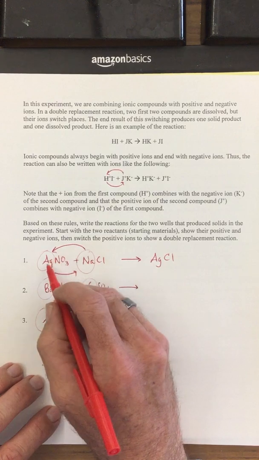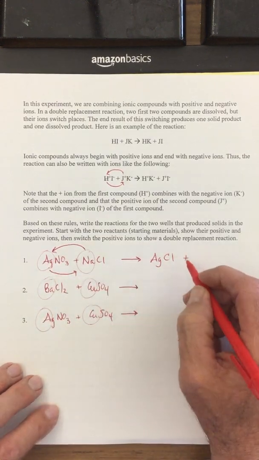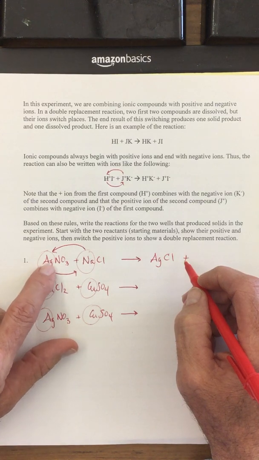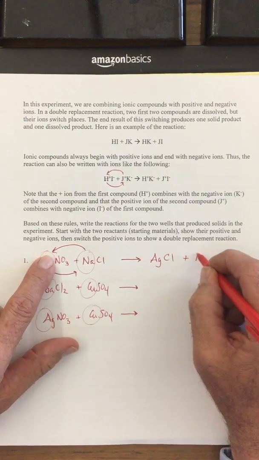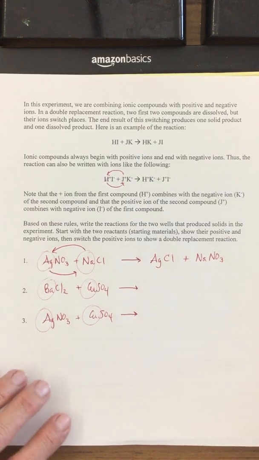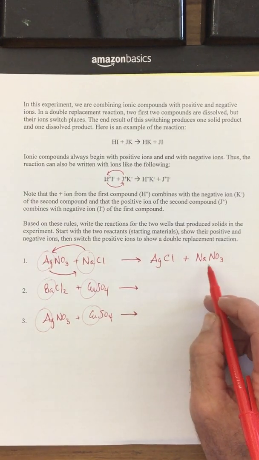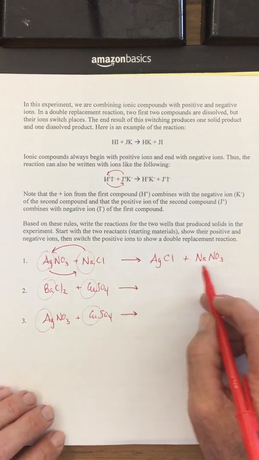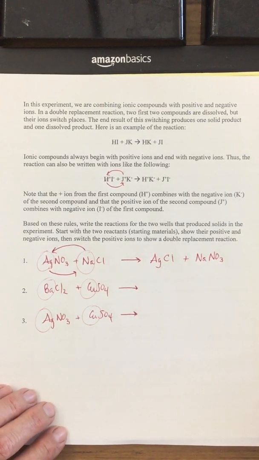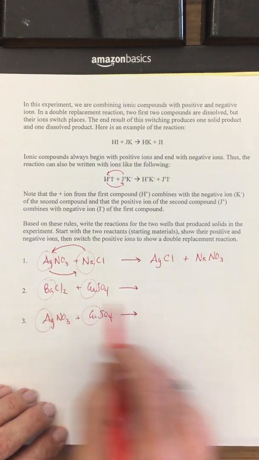So if the Na goes in and it kicks out the Ag, what compound is going to be formed? Just substitute or replace the Na for the Ag, and you're going to get NaNO3, sodium nitrate. This actually is soluble or dissolves in water, so this stays dissolved and the AgCl produces the white solid. Let's take a look at the next one.